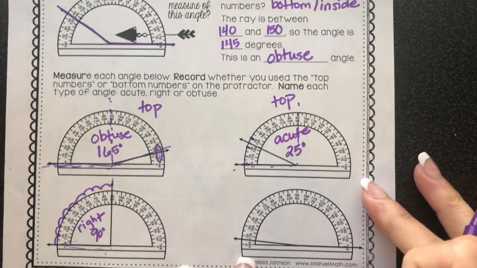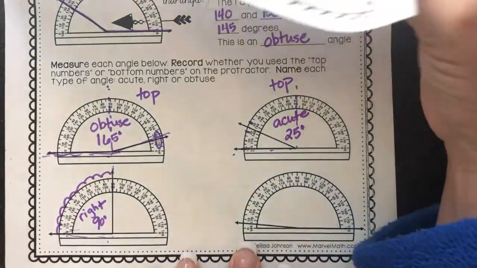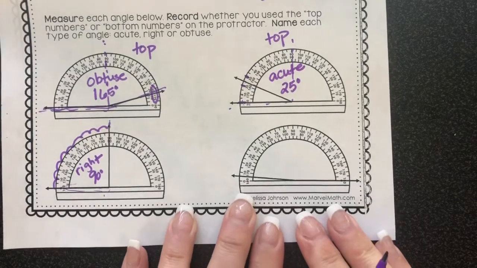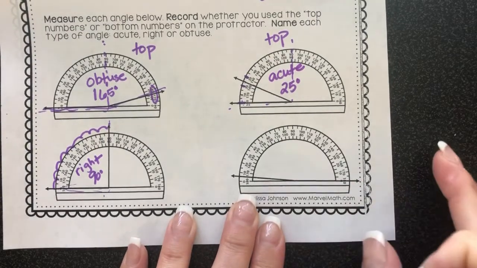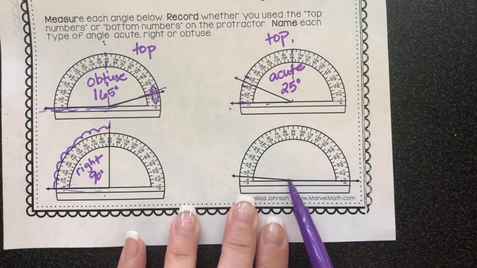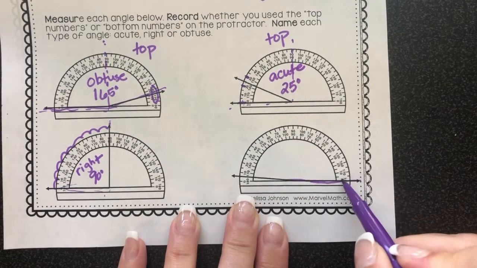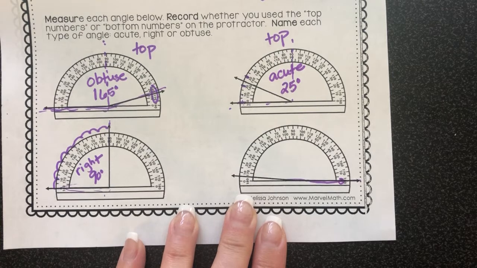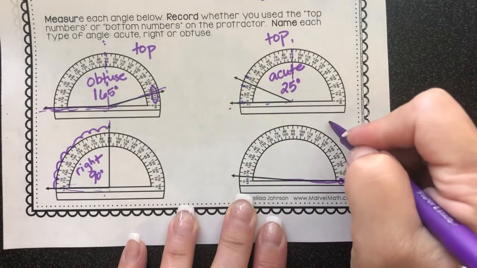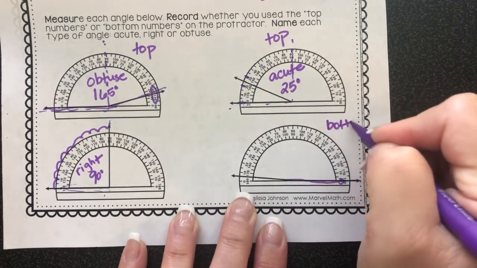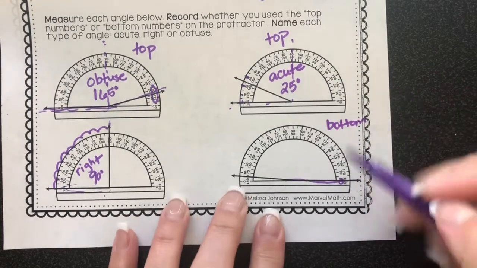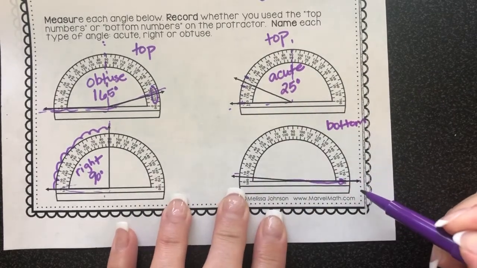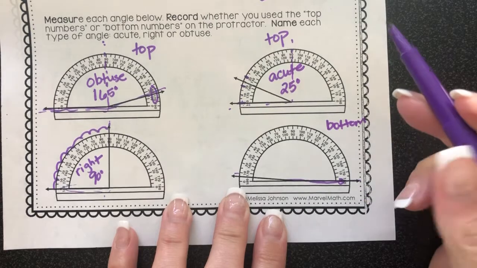Okay, all right, and the last one. Okay, the last one is open to the right. That means that this bottom ray is passing through the 0 that's on the right. So instead of using the top numbers, we're going to use the bottom numbers this time. Okay. You can also tell that this is a very large angle. It would be obtuse.